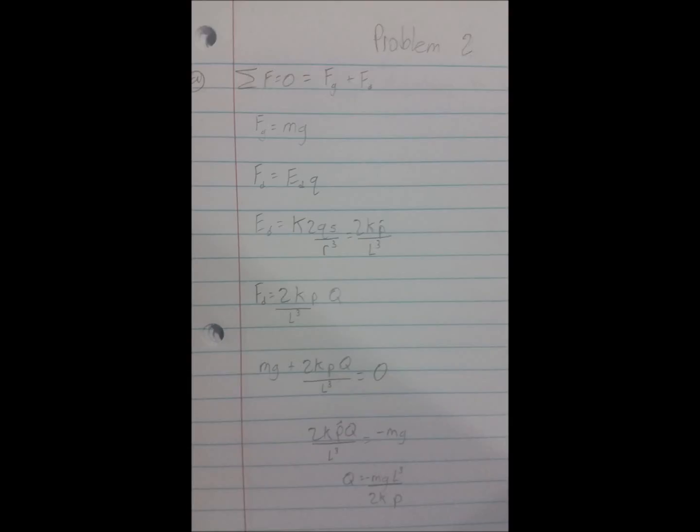I chose to do problem 2. The problem statement says, Dr. Darnton is performing a simple experiment to measure the force on different types of dipoles. In this experiment, a small plastic ping pong ball of mass capital M and radius capital R is given an unknown negative charge uniformly spread over its surface.